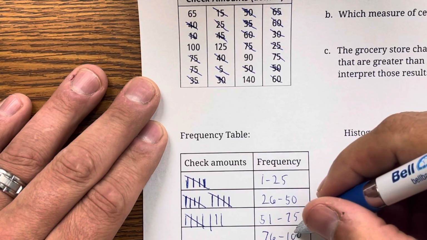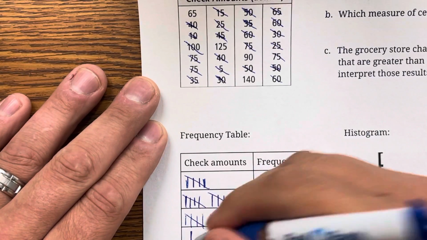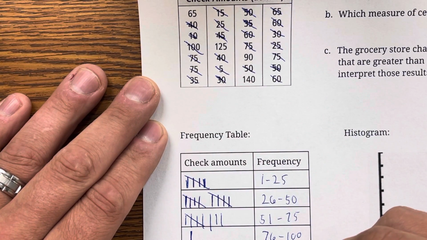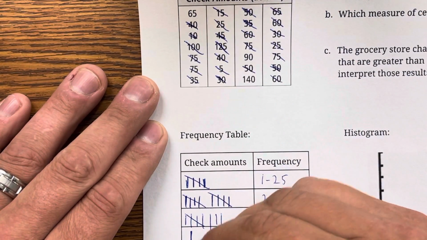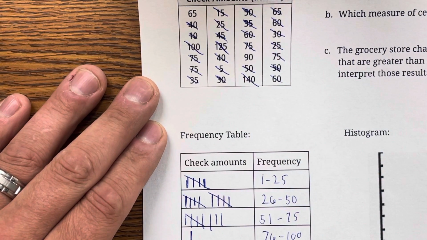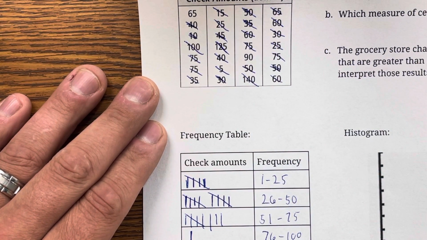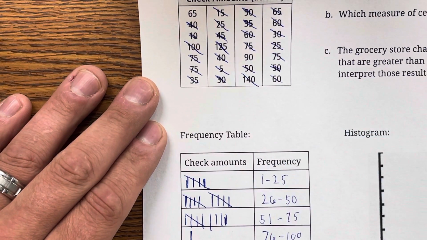Now we're looking between 76 and 100. I got 1 between 100 and 125. Looks like I have 1, and then my 140 here, and I still have a 65 that I apparently missed, so that would go here. Okay, so let's count them up and make sure we got them all.